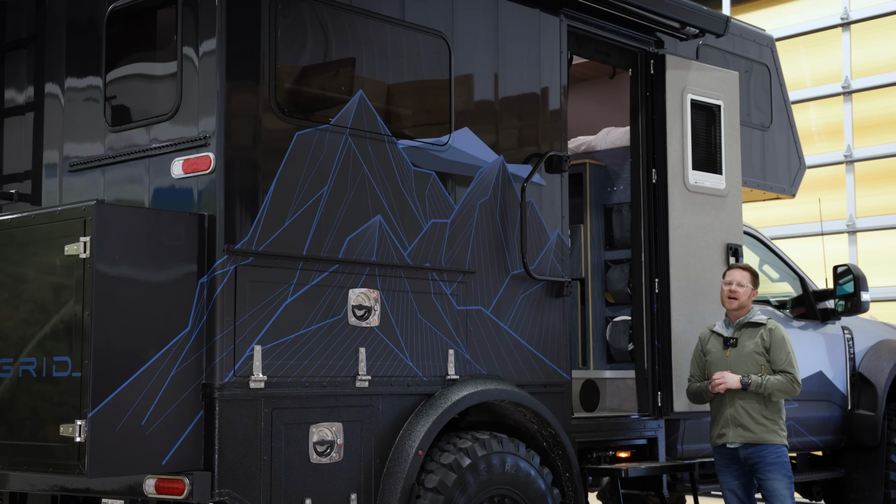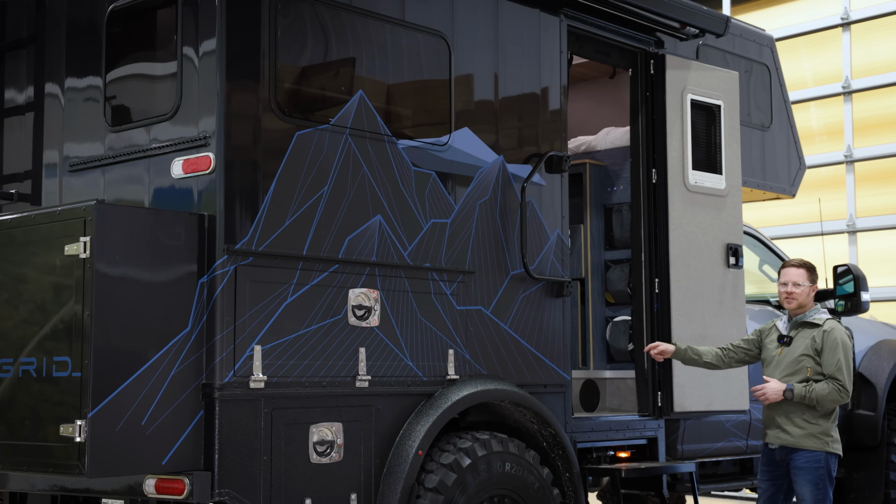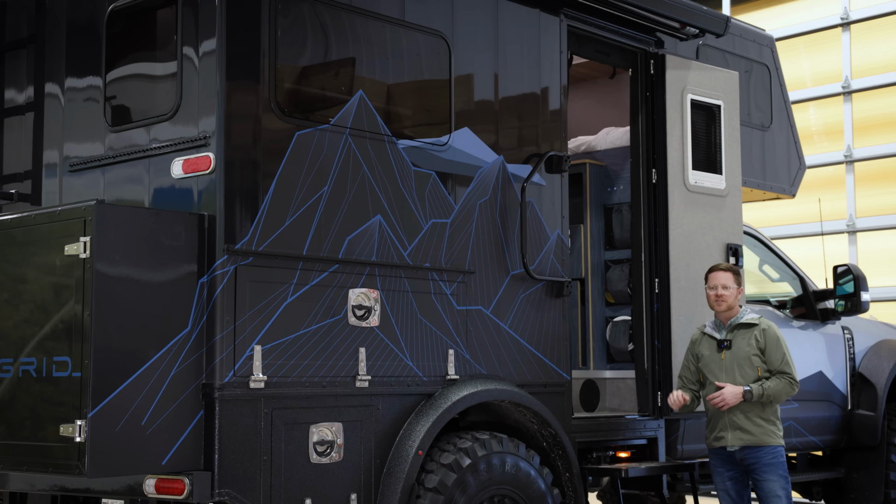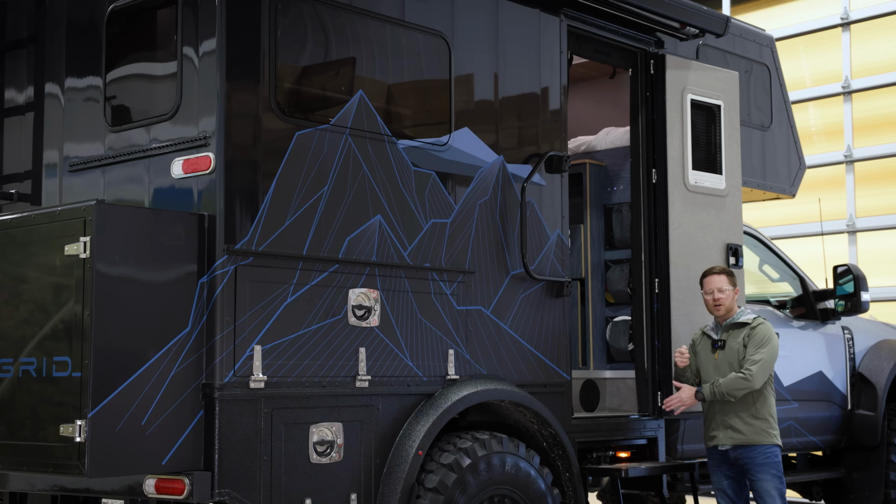But you also have a safety mechanism built in that if you do flip that switch and then you accidentally drive away, you're not driving away with your steps out. So when you start your ignition, your steps will automatically always go in so that you don't accidentally rip these off.